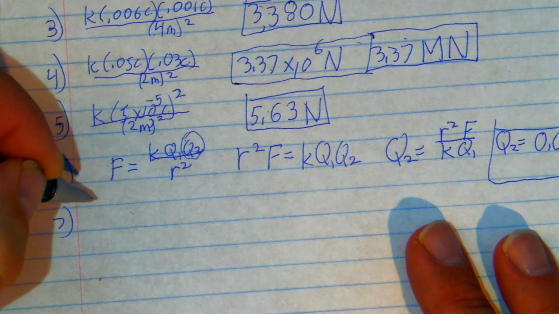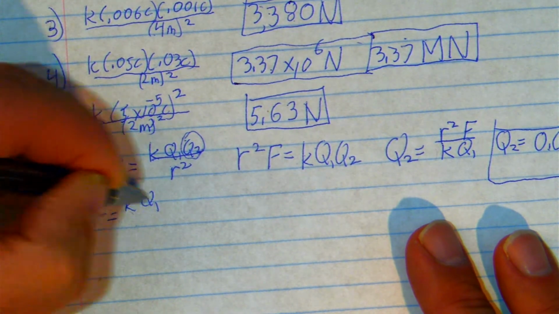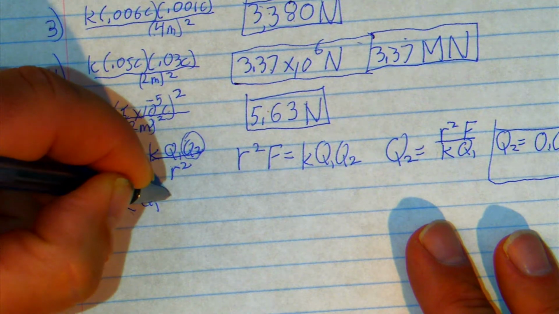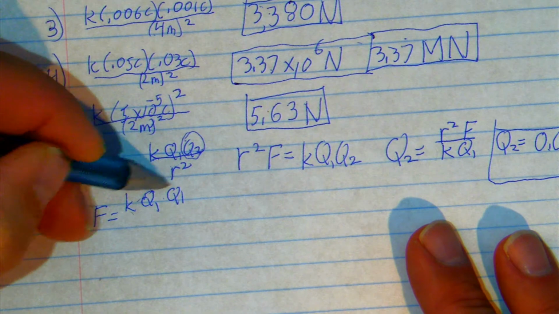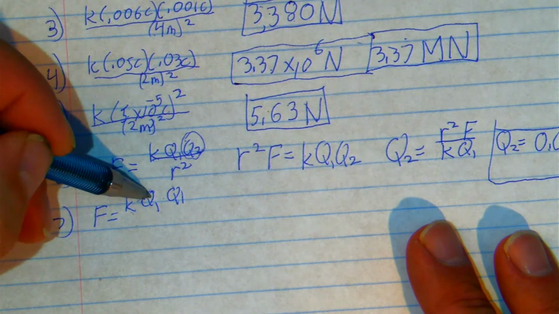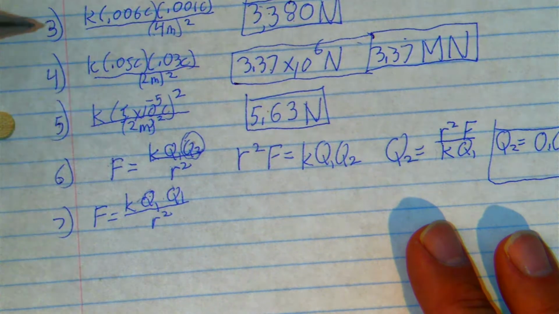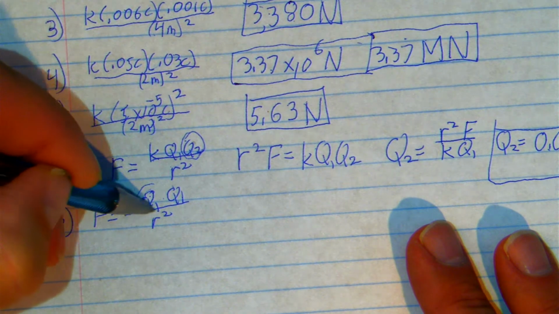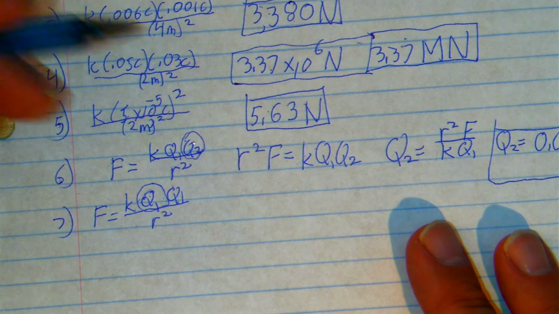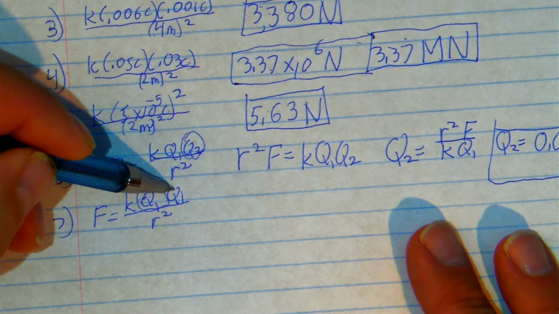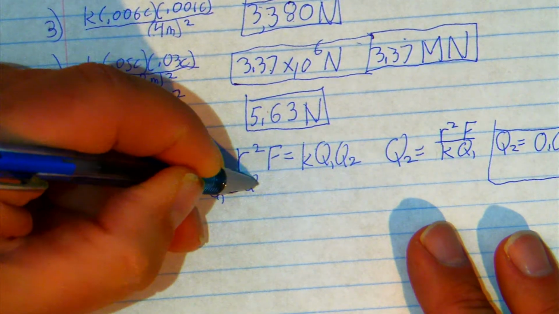They're identical charges, which is important. So F equals K Q1 times Q1 again, because they're identical. If they're identical, I could substitute Q1 for Q2, divided by R squared. Now it's Q1 that is unknown. And again, I've replaced Q2 with Q1 because it said Q1 is identical to Q2.